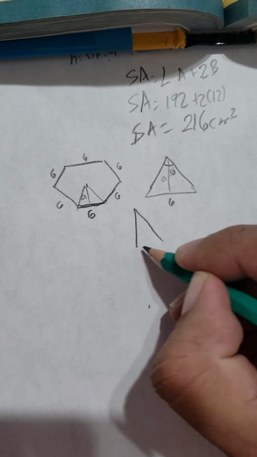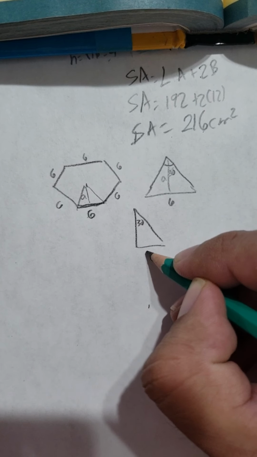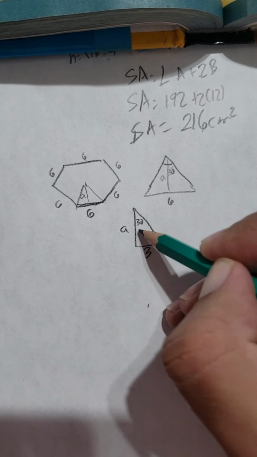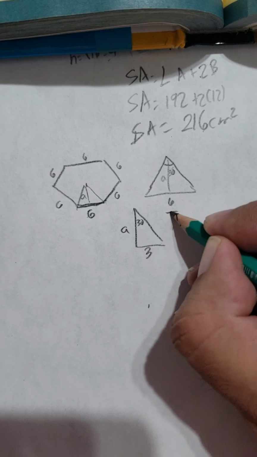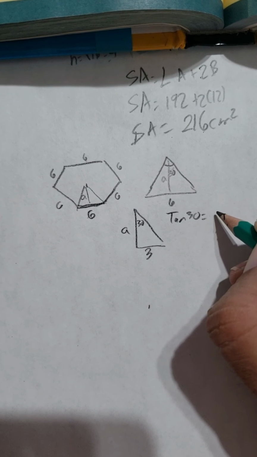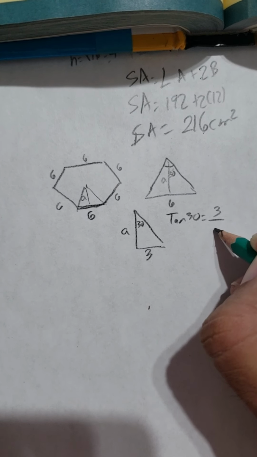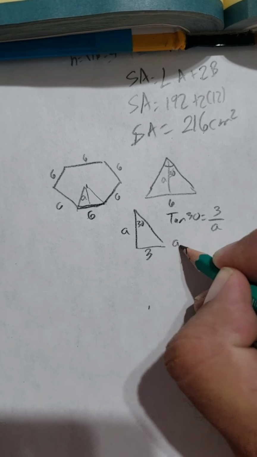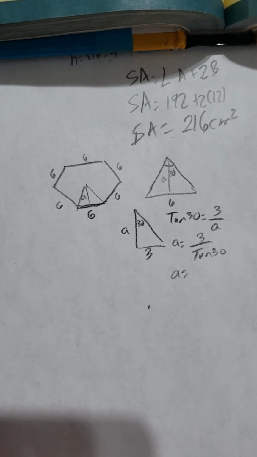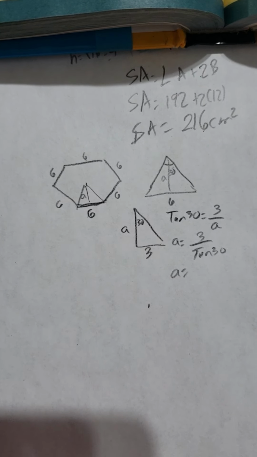If we have this triangle, we have 30 in this part, we have 3 in this, and I need the apothem. Now, what is the relation that we have here? We have the opposite and we have the adjacent. Now, tangent of 30 is equal to the opposite, in this situation 3, over the adjacent, which is the apothem. Apothem will be 3 divided by tangent of 30. Remember, you may use the special triangle also to solve this.